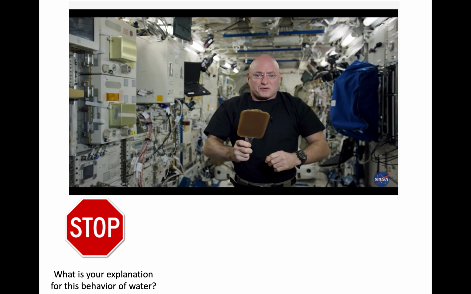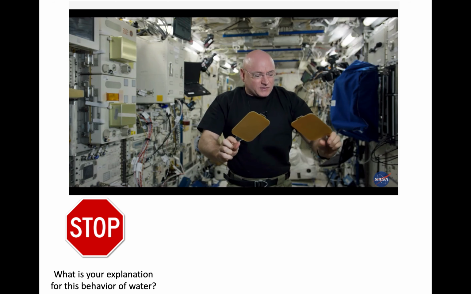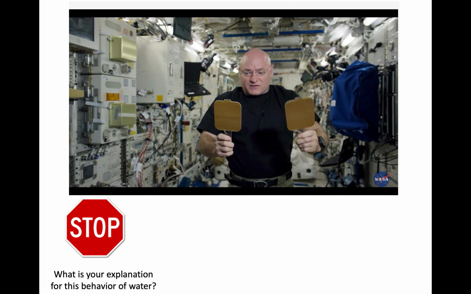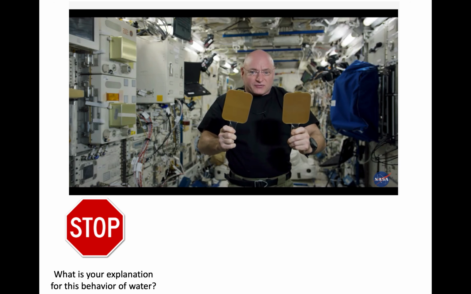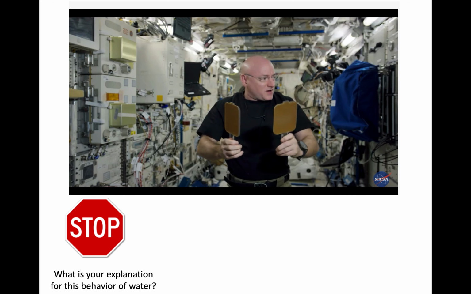Hi, this is Scott Kelly aboard the International Space Station. I wanted to do a little demonstration of these paddles. They're called hydrophobic paddles, and they repel water, kind of like a raincoat.